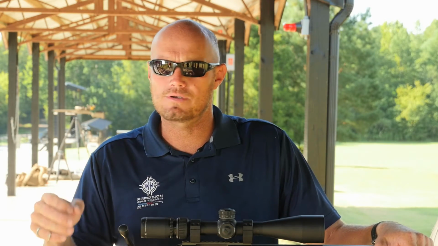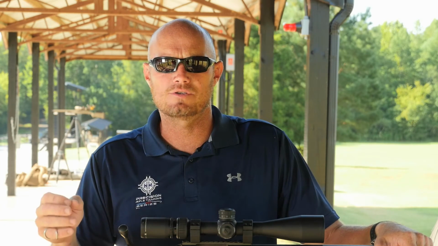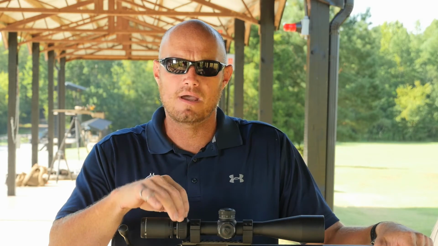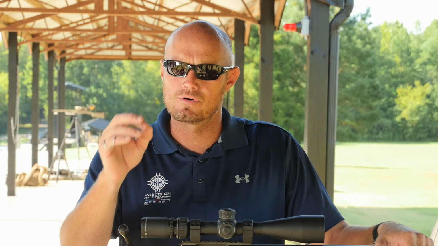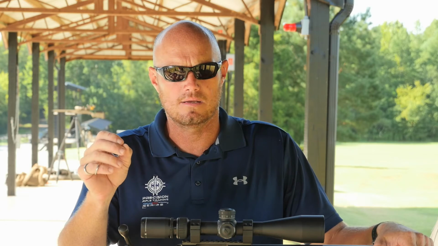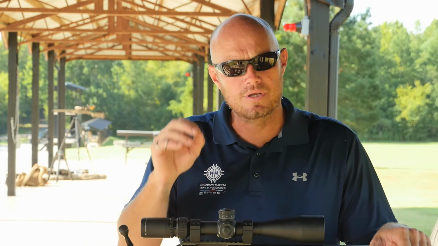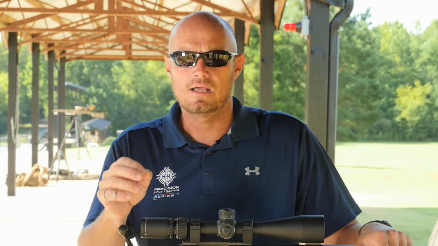Typically, we want to use a front focal plane scope. That front focal plane scope allows us to use the entire magnification range and have true angular units of measure in that scope, whether it's mils or MOA. If you have a second focal plane scope, your reticle, which we use to determine the leads, is only going to be accurate at one magnification, and typically that's a high magnification.